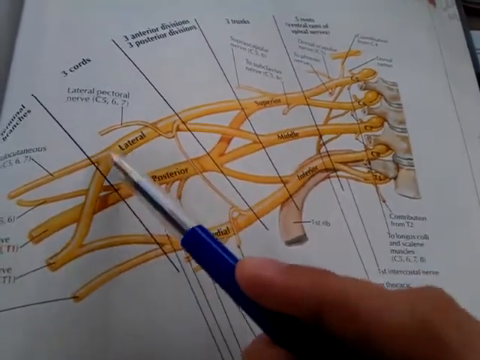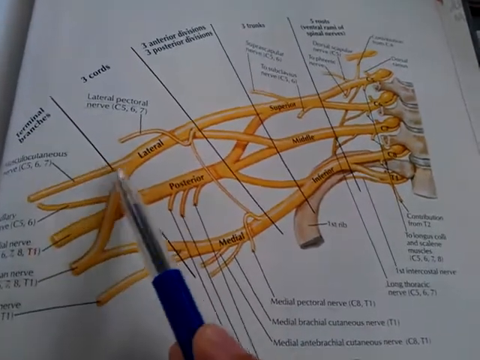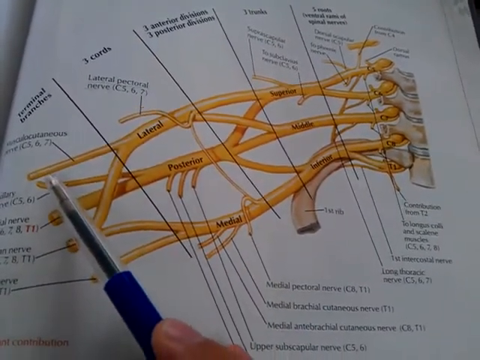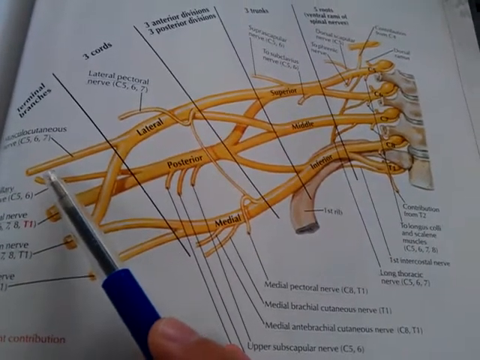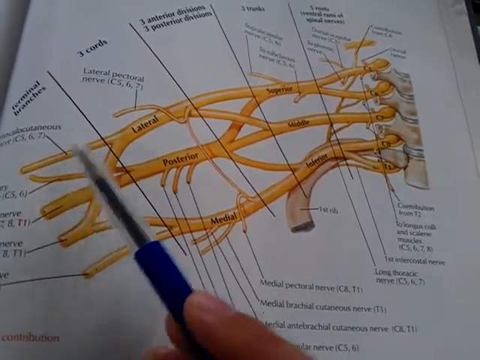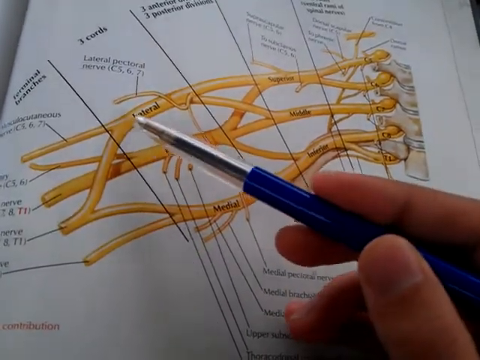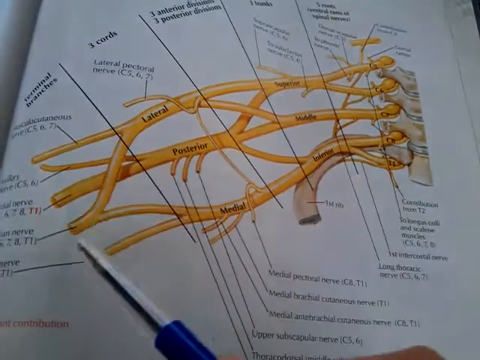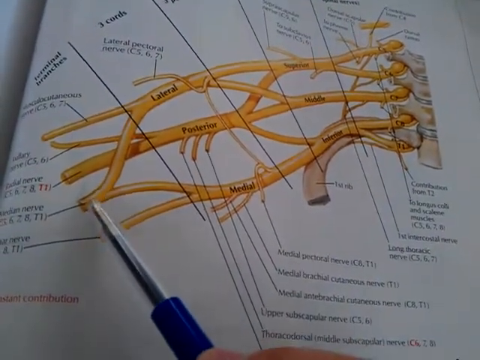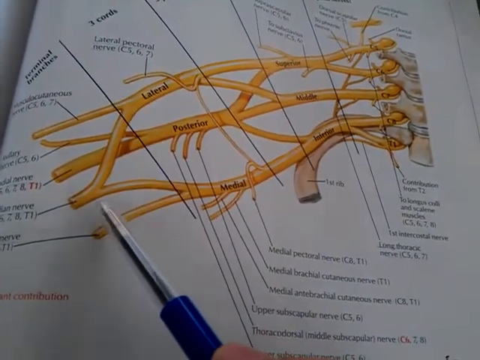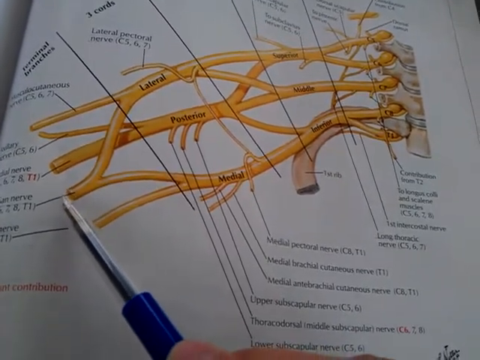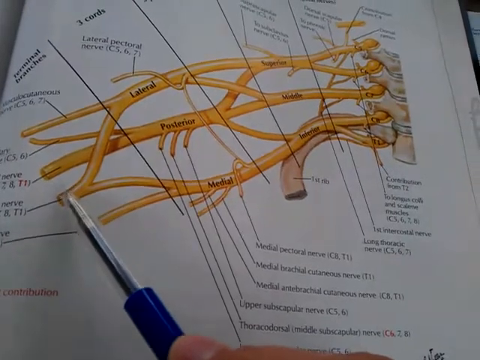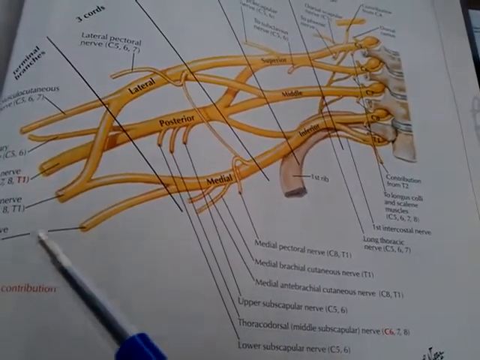The lateral cord gives off the terminal branch musculocutaneous nerve, which supplies the muscles of the arm, the anterior group, and the lateral side of skin of the forearm. The other branch from the lateral cord is the lateral root of the median nerve, which supplies the anterior group of muscles of the forearm and the lateral half of muscles of the hand and lateral half of skin of the palm of the hand.